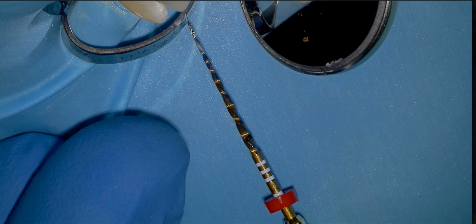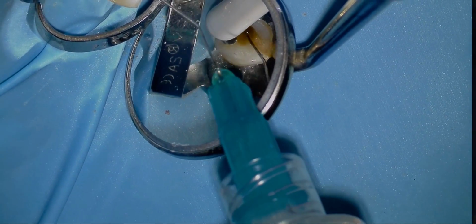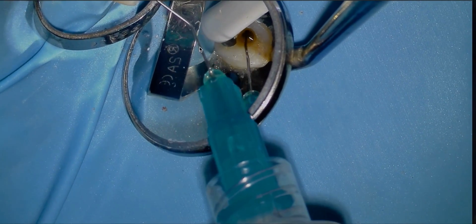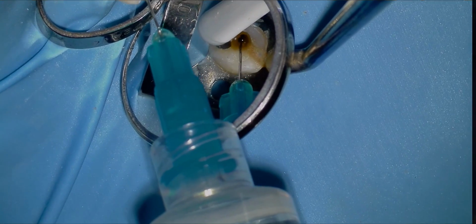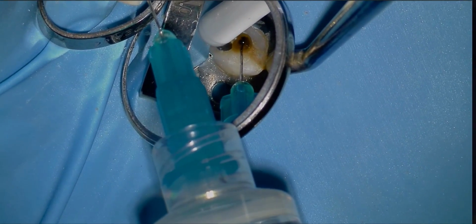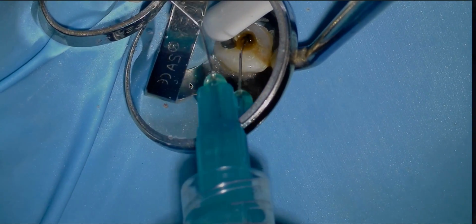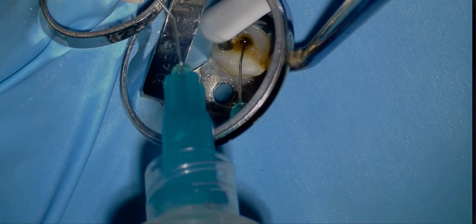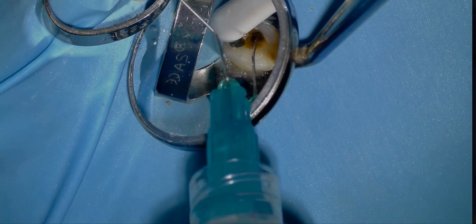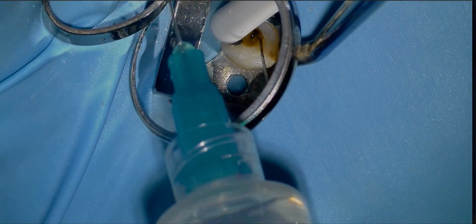Then we check for debris, and we're going to continue down the road of lots of irrigation. So now we've bypassed that block. There's not really much to bypass, but we've gotten through it. That's probably the better way to talk about it. We've gotten through the block using this simple 6-8-10 technique. We've established our glide path, and now we're going to continue with our life and get this root canal over with.